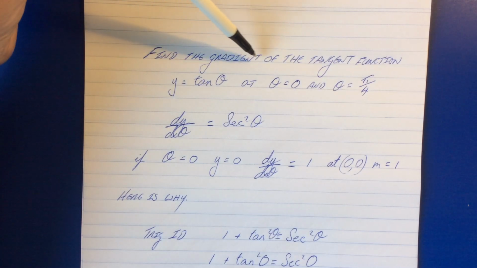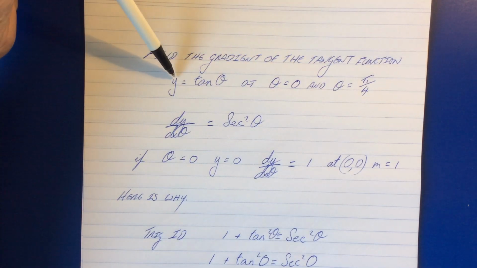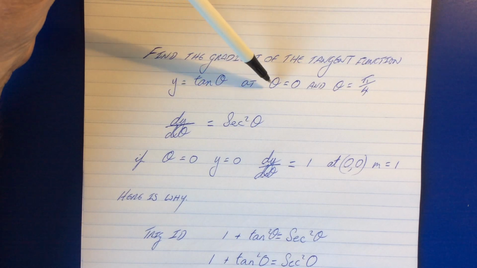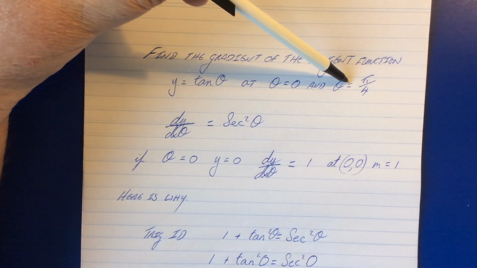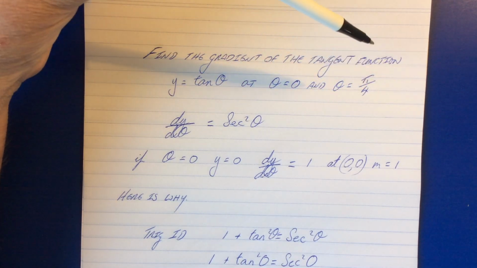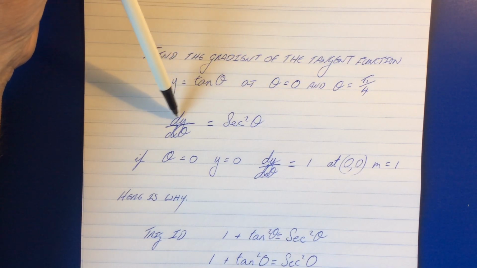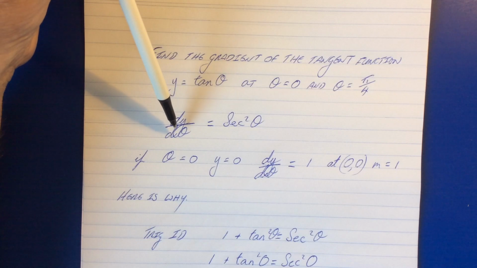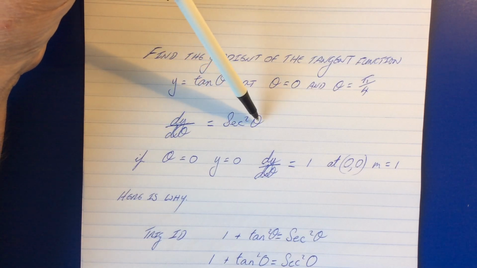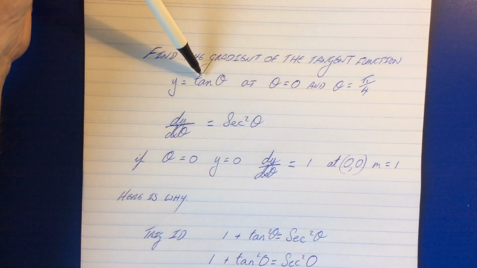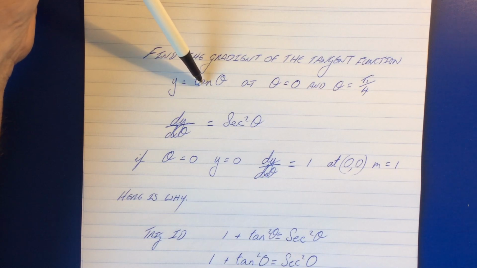We are to find the gradient of the tangent function y equals tan theta, where theta equals 0 or pi on 4. Now what we know is that dy d theta in this case is going to equal sec squared theta because we're dealing with a tangent.